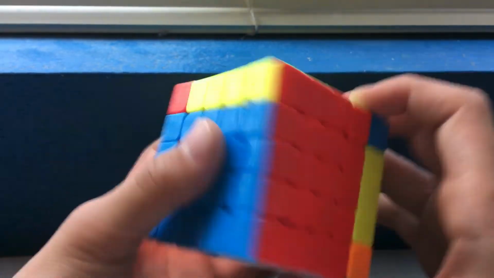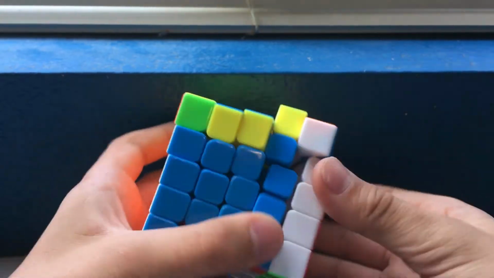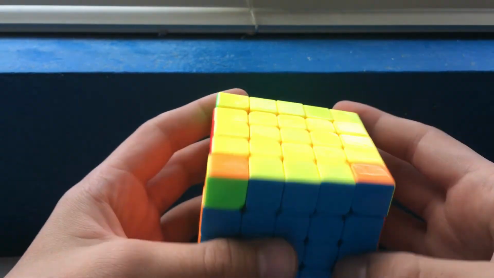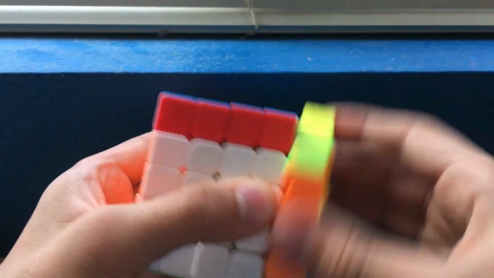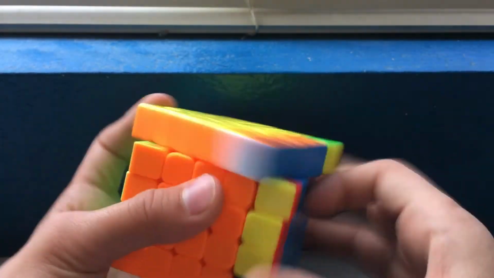I'm pretty slow with F2L. OLL, I do not know full OLL yet. I only know full PLL. We just recently learned it. And we have a T prime.